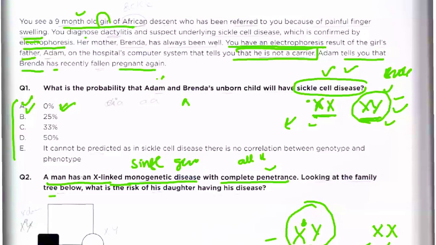Looking at the family tree below, what is the risk of the daughter having his disease? This is the father of the baby, who has an X-linked monogenetic disease, right?